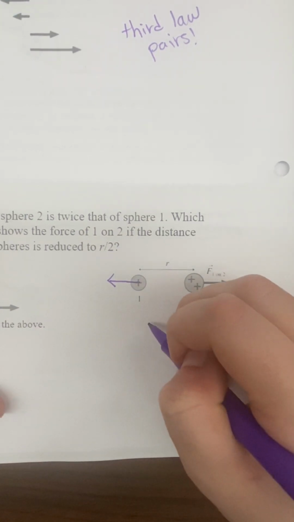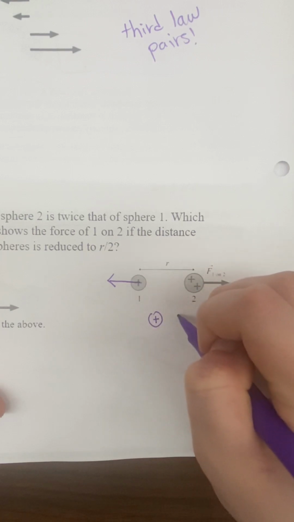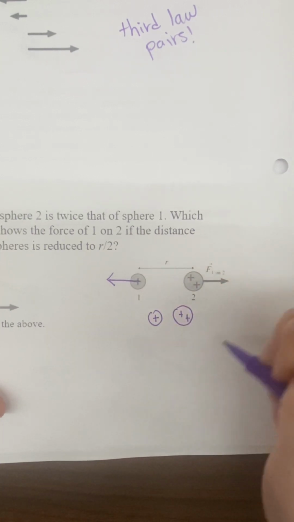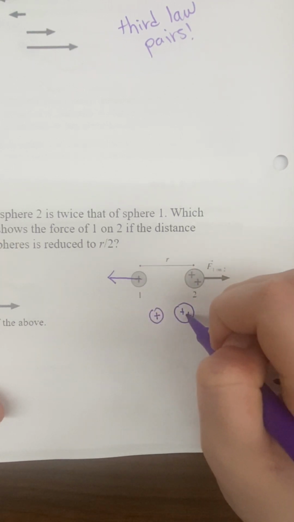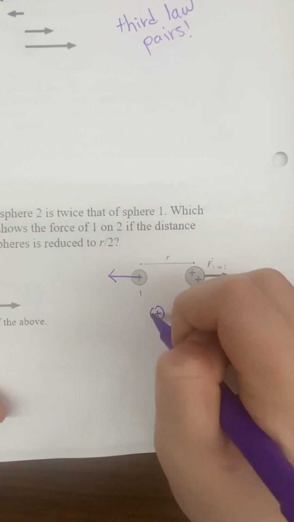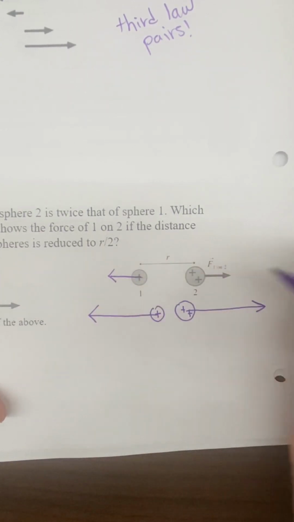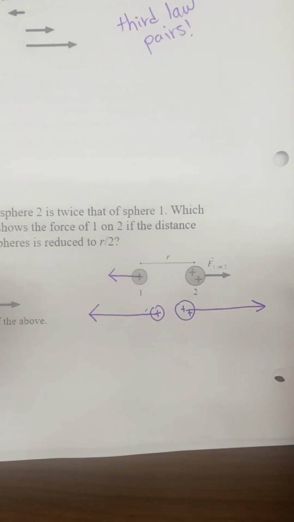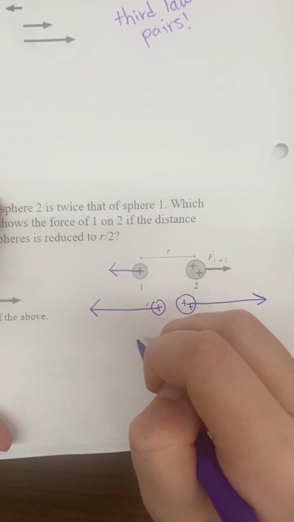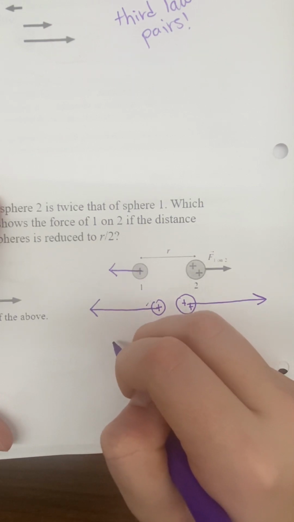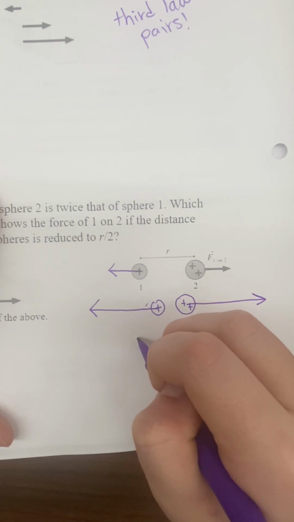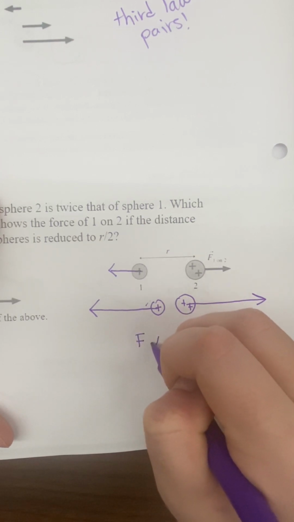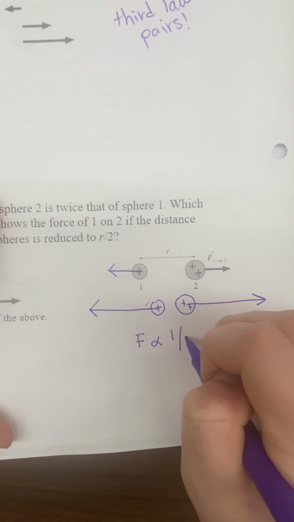Now, if we brought these closer together, that force is going to increase. And we know that those vectors are going to be third law pairs with each other. The question, though, is how much is it going to increase by? Well, according to Coulomb's law, if distance decreases, force increases. So looking back at our equation, force is proportional to 1 over the distance squared.